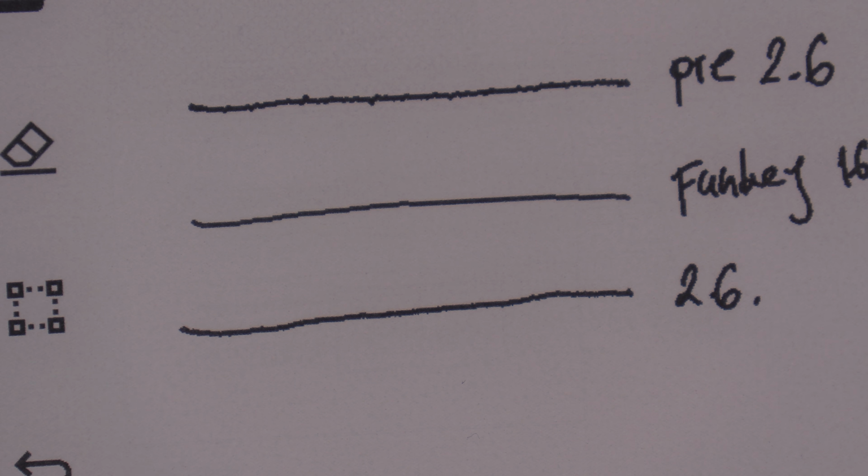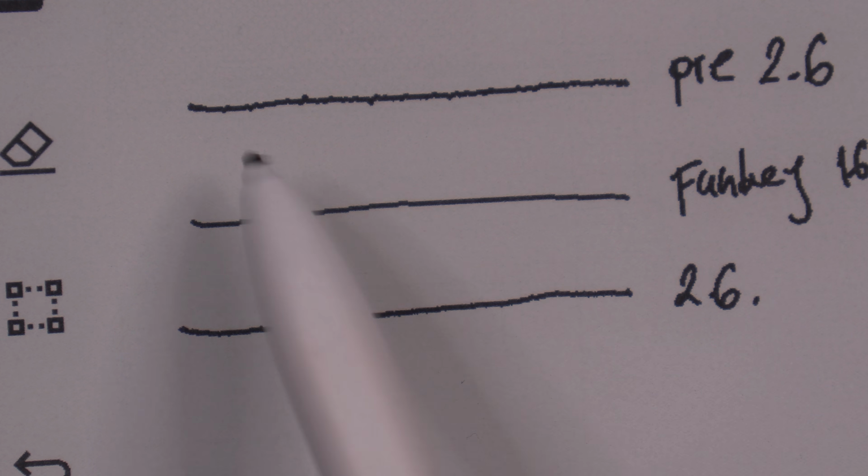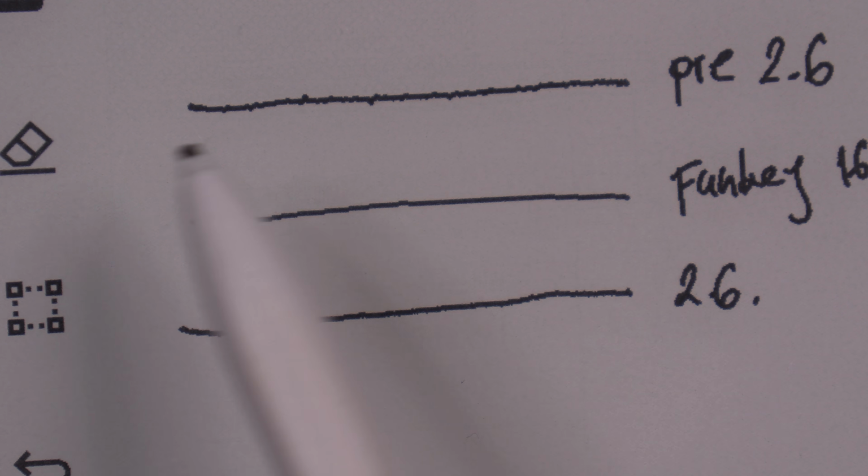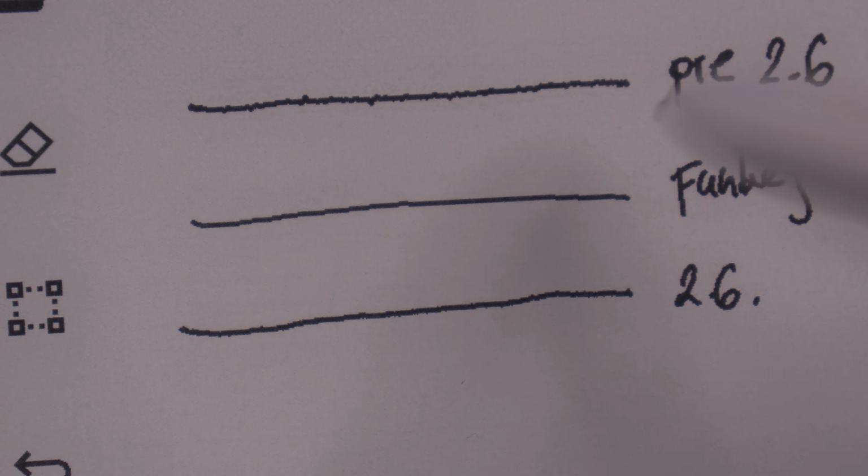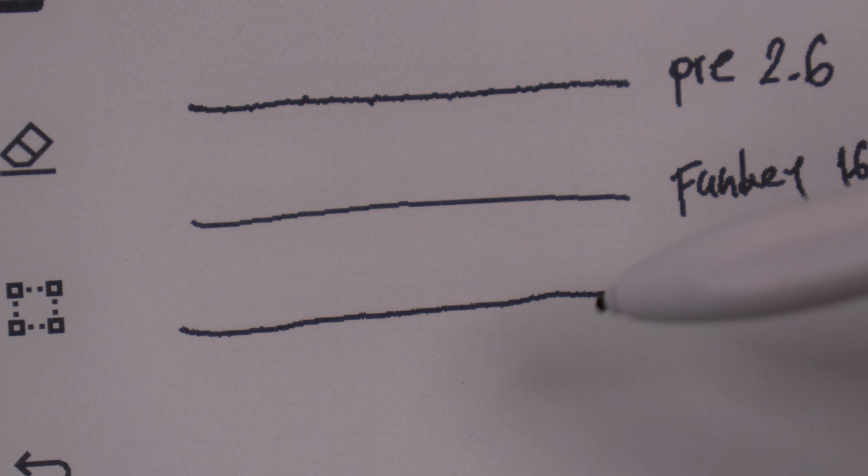Is it better than the Funky's Fix? Nope, because Funky's Fix actually removes that distortion. And this type of small distortion, even though it's negligible for writing and stuff, it still will translate into the vector data. But then again, it's a big improvement from what we had pre 2.6. This is now 2.6. So definitely they are listening and they are working on this, and for sure, after update 2.6 we have much more improved performance as far as jagged lines go.